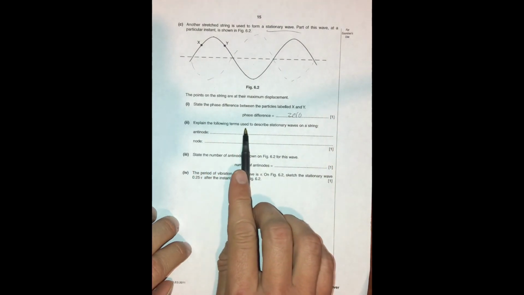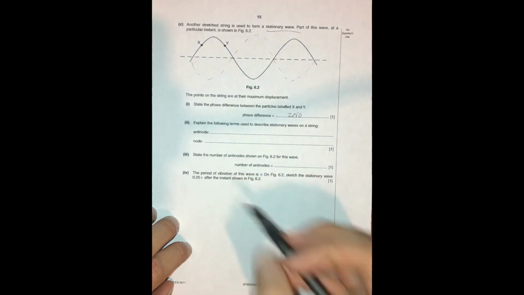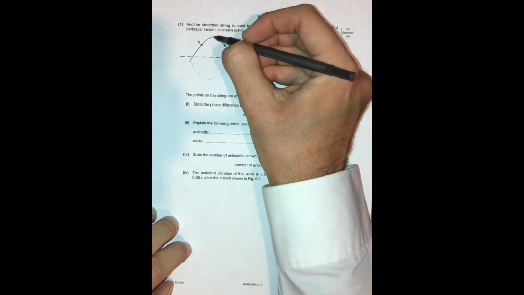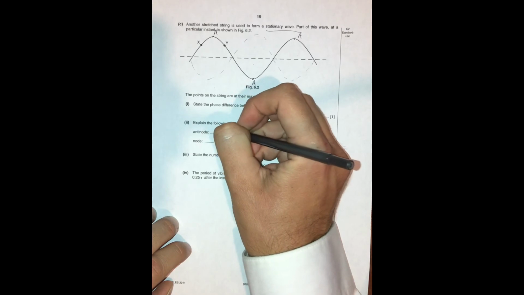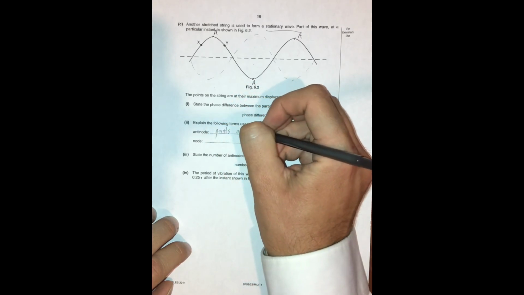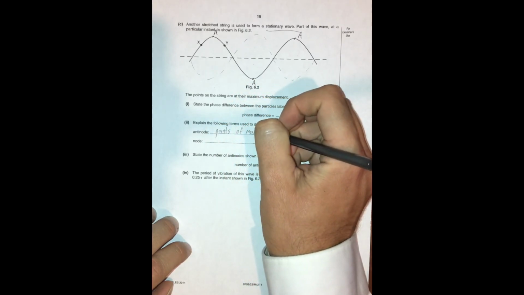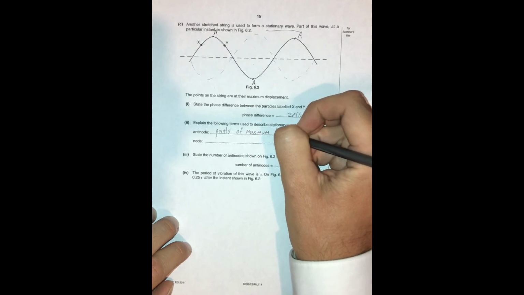Explain the following terms used to describe stationary waves on a string. An antinode, like I said, would be places right here, and here, and here. Points of maximum displacement.